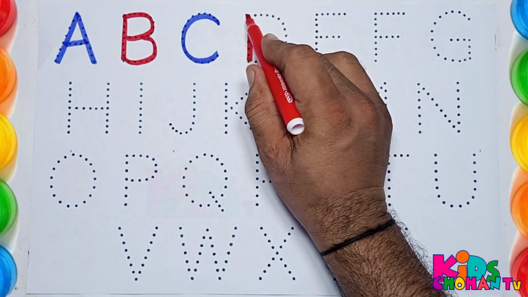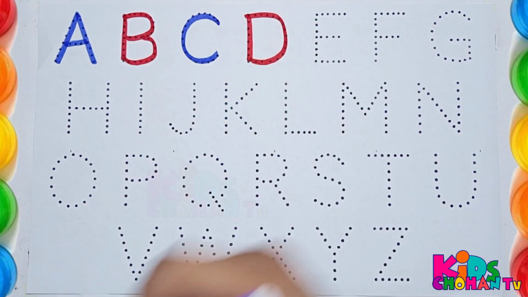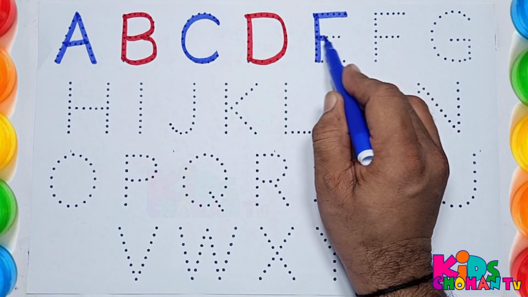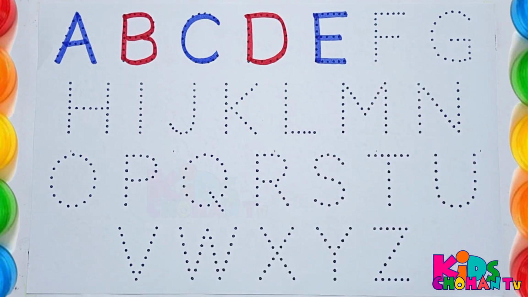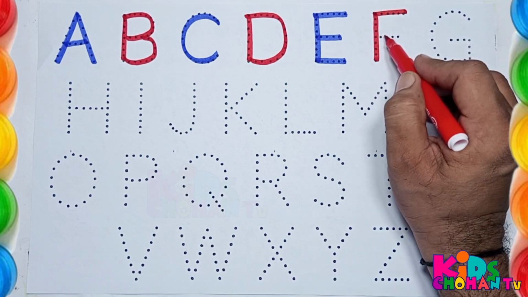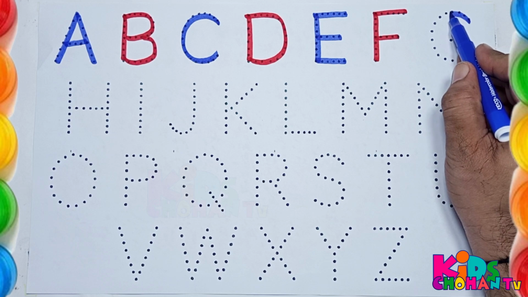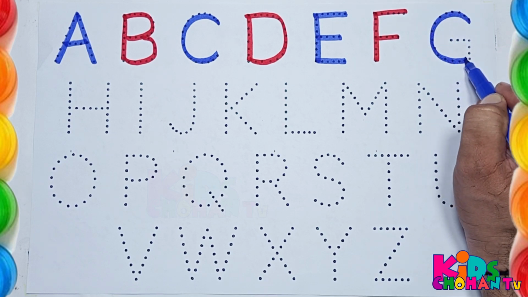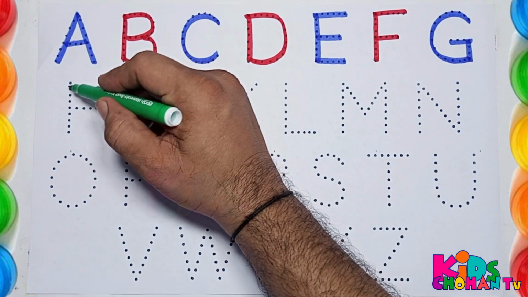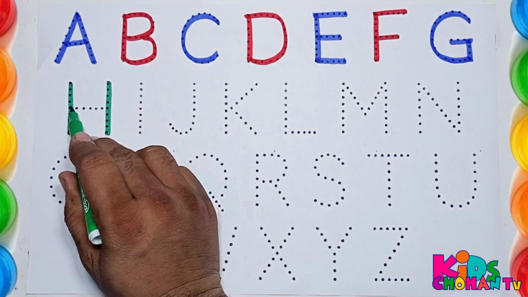Letter D. D for dolphin. E for elephant. F for fish. G for goat. H for horse.